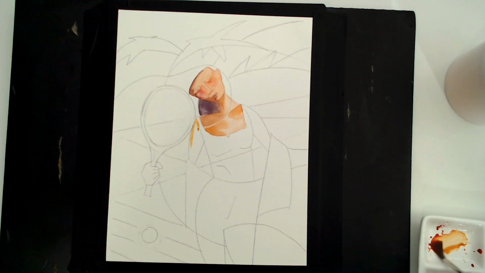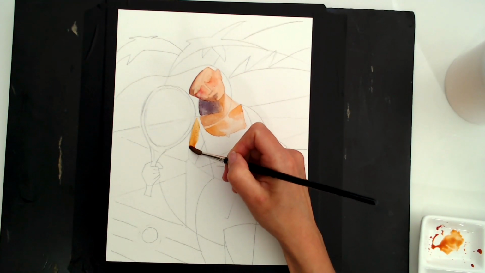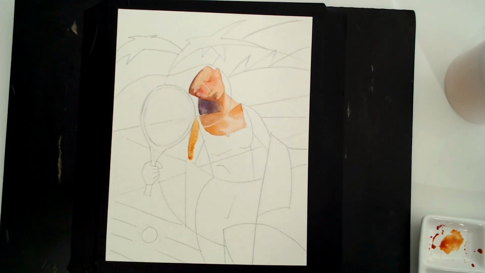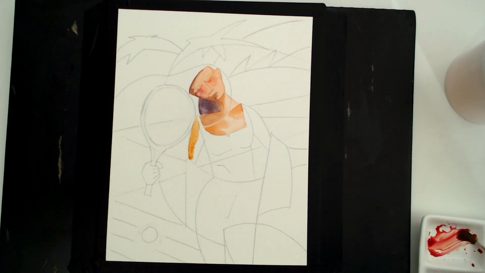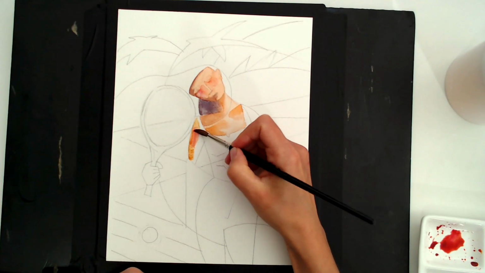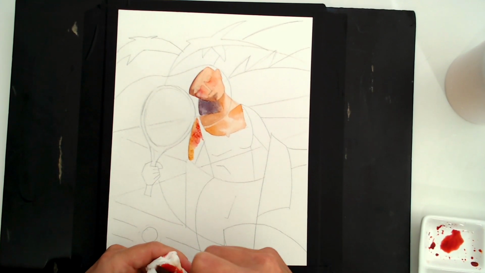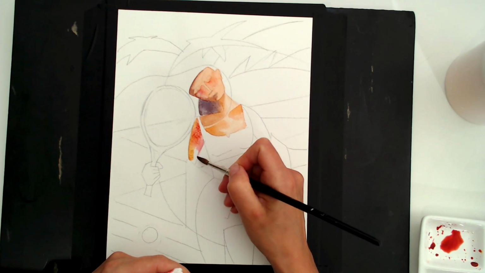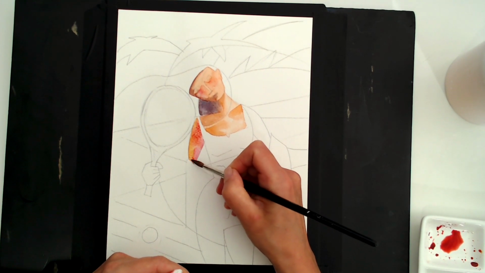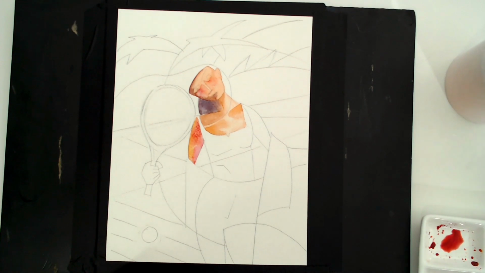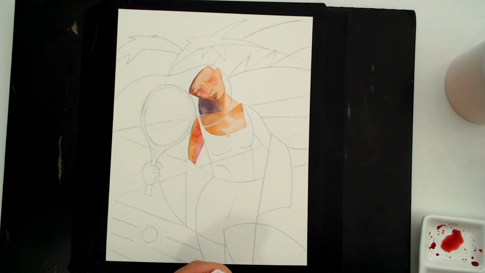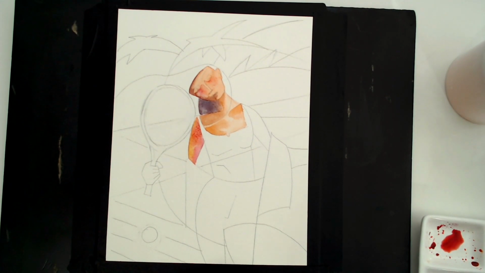Alright, keep working on the skin tone, and I'm using my main mixture again, but I'm adding a little bit of alizarin color in it. Just again, so you play with the color. Watercolor, that's why it's so nice that you can mix it while you're working, and it's always more interesting when you play with a couple different colors while you're doing your skin tones.